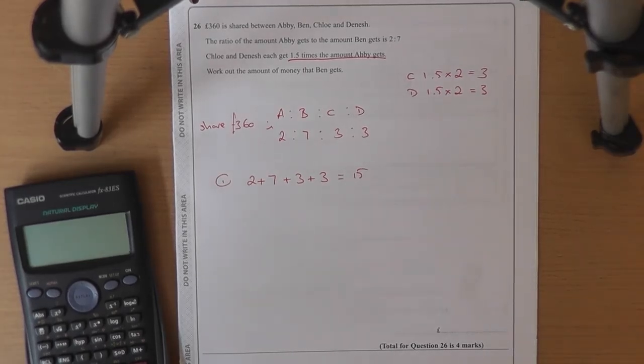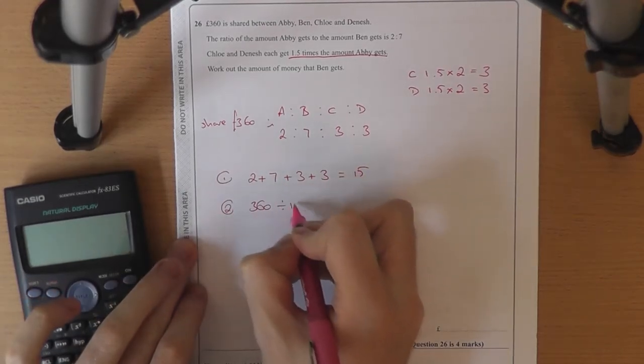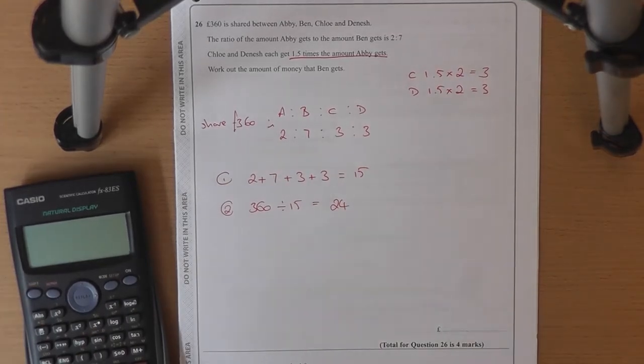So if we're taking £15 out each time and splitting it in those 4 different ways, how many times can we do that before there isn't any left? We're going to keep taking the 15 out until there isn't any left. Well, we can do that. 360 divided by 15 is 24 times. So 24 times we can take £15 out and we can share it among the 4 of them.